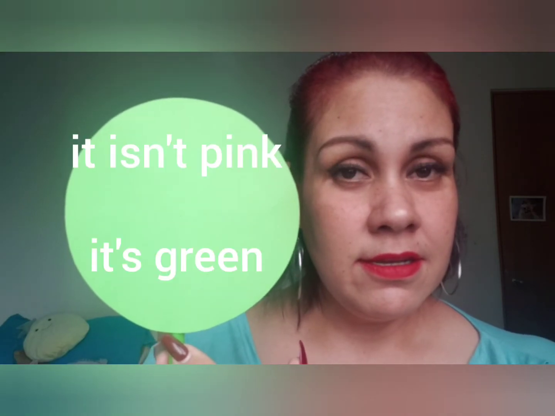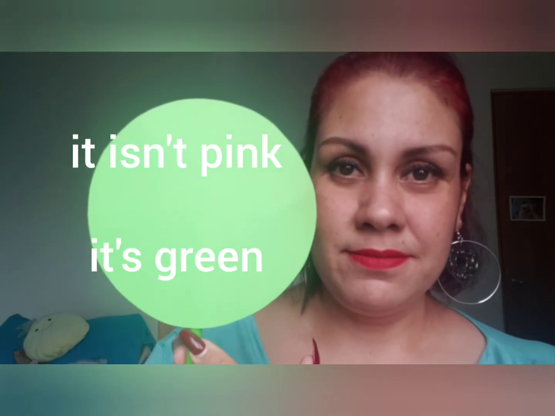Okay, now it's your turn. I'll show you a color and then say a different one, and then you say the sentence in negative and then in affirmative, but using the contracted form. For example, if I show you this color and I say pink, you say it isn't pink, it's green.